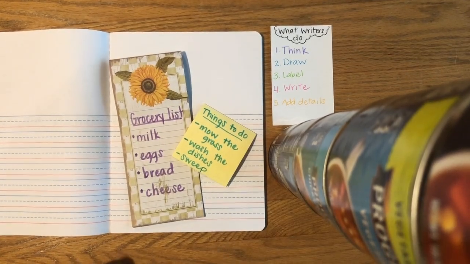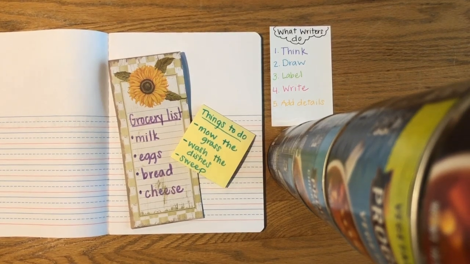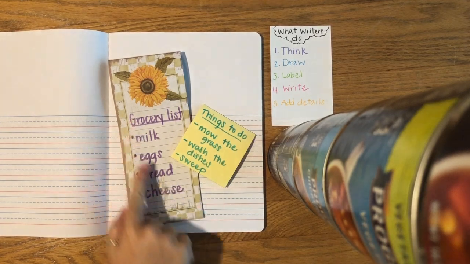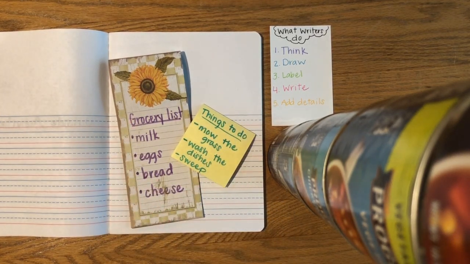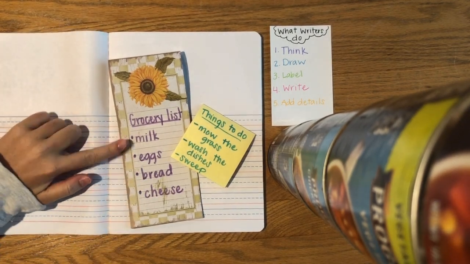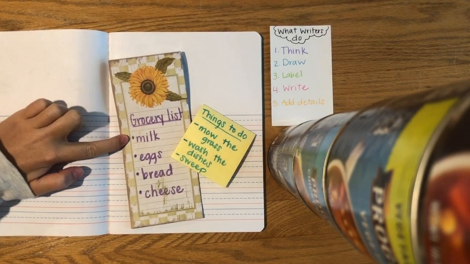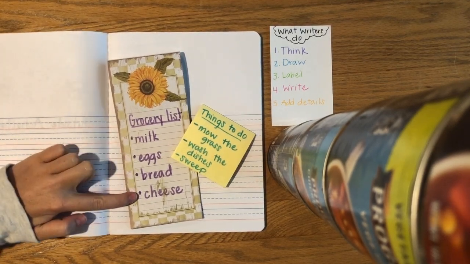Everybody. Today our writing focus is going to be lists. Who knows what a list is? I have some right here for some examples to maybe jog your memory. Think about what you think a list is. So a list is just words or numbers or names written usually one below the other, just like this.